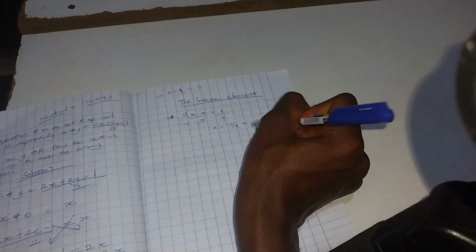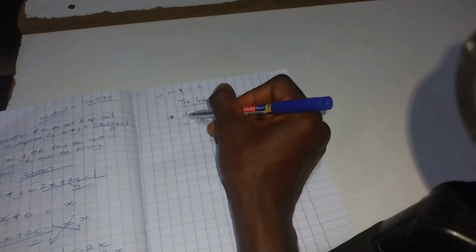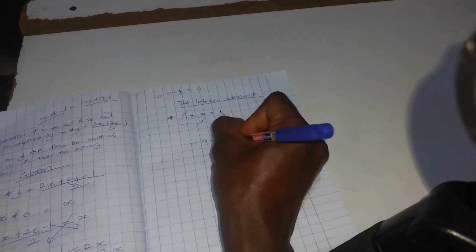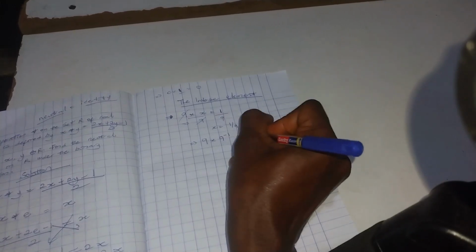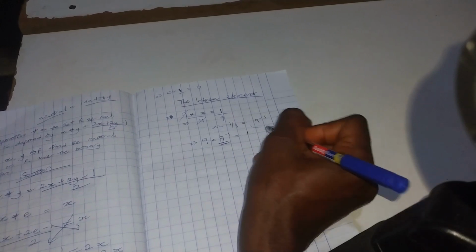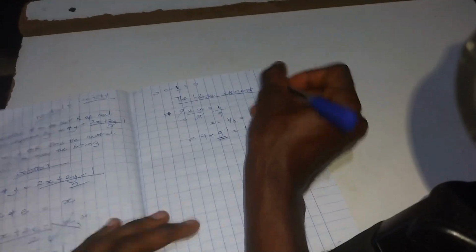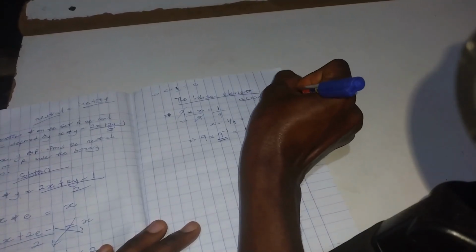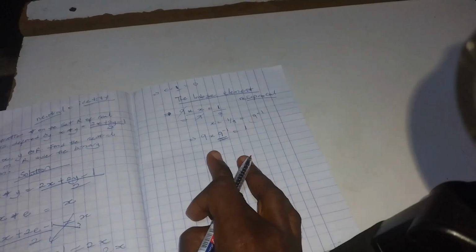So this 9 raised to the power minus 1 is known as the inverse of 9, because if you say 9 times 9 raised to the power minus 1, you will have 1. That is because 1 over 9 is usually called the inverse or the reciprocal of 9 in normal mathematics.